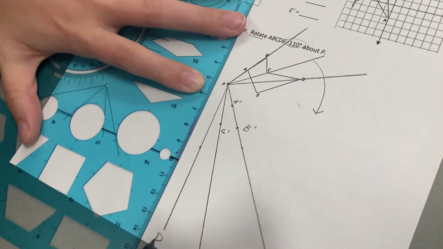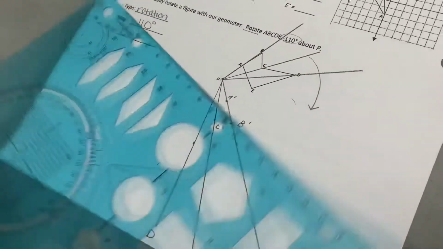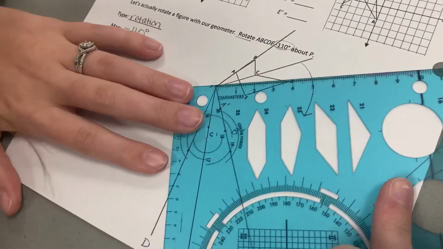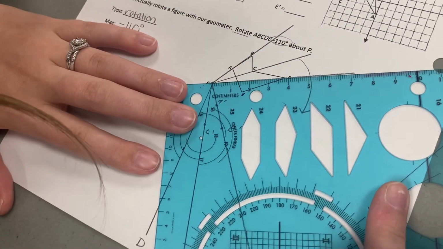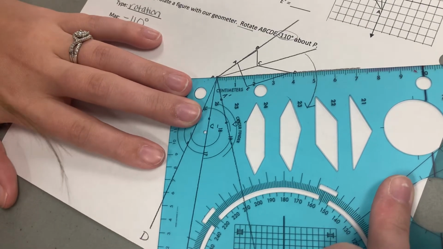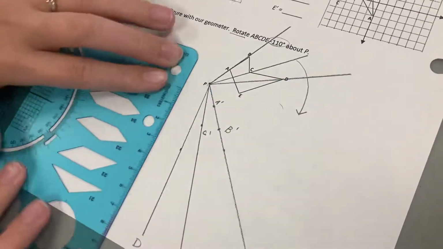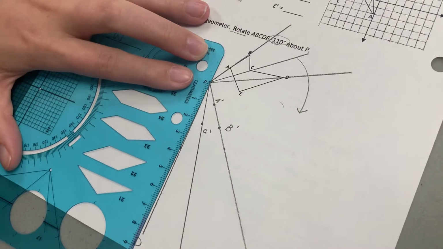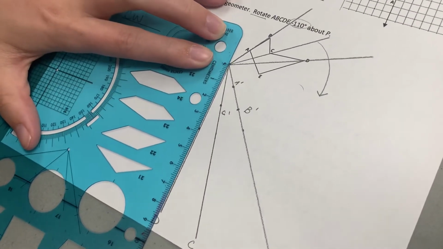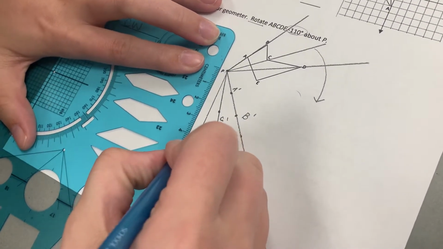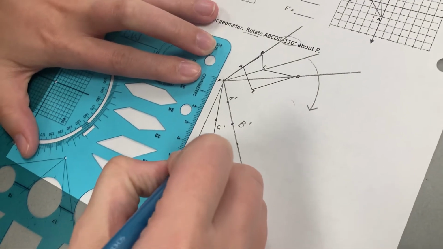That was D. Then measure how far away is D from that point. It's way out there. And it looks like about 4 or 40, however you want to call it. So we'll go there. Call that D prime, just one left.